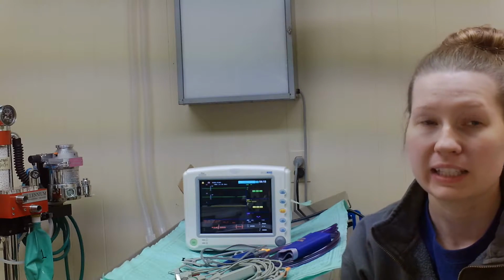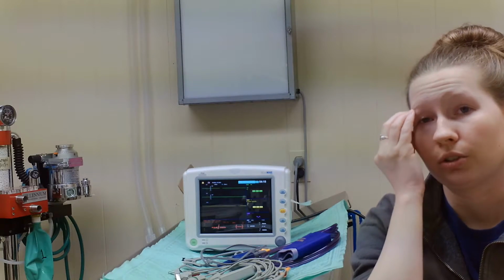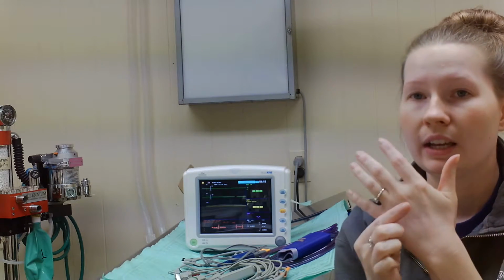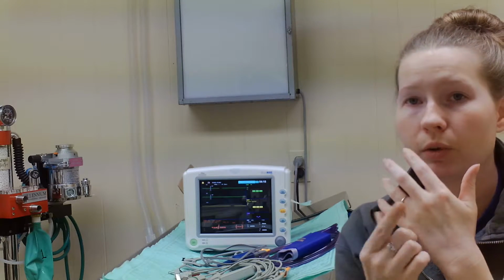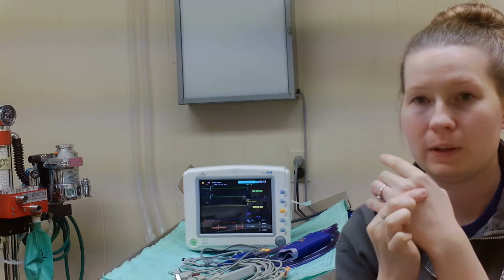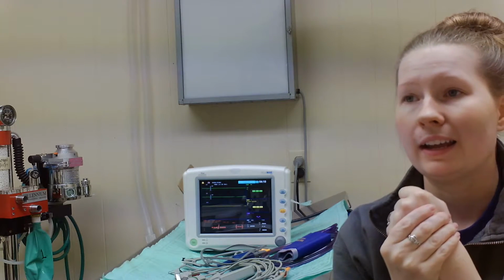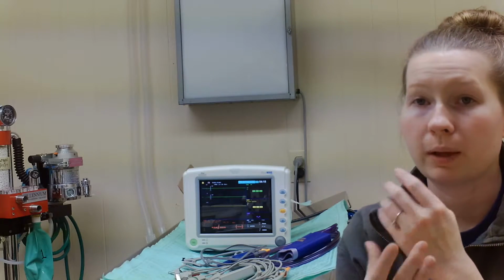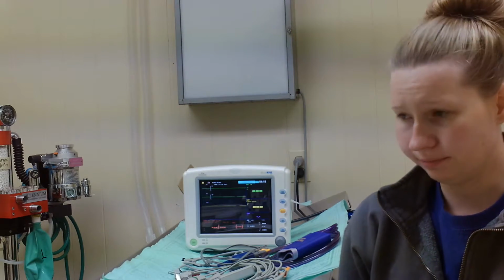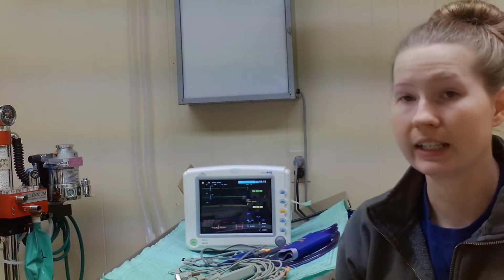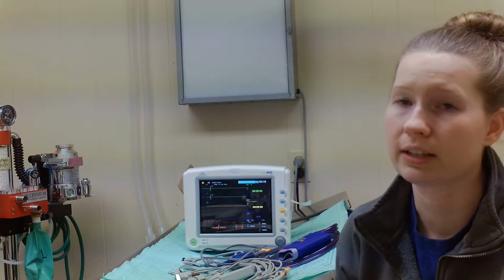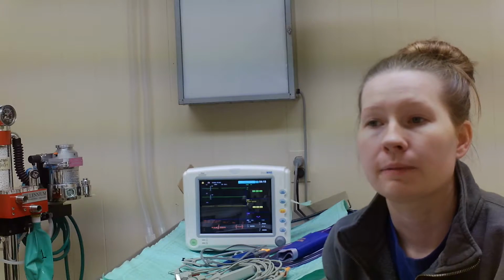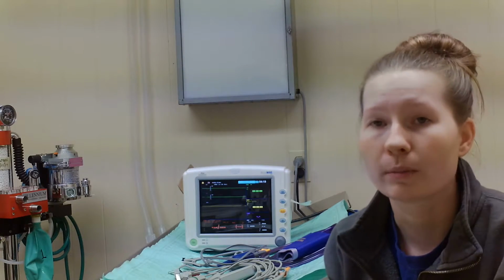Capillary refill time goes hand in hand with mucous membrane color. Essentially, you take your thumb or finger and press on the gum of the patient, and it'll blanch or whiten, and you count how long it takes for that blanching to go back to pink. If it's anything longer than 2 seconds, that means the patient's not able to perfuse their organs properly. If it's less than 2 seconds, that's normal, that's what we want.